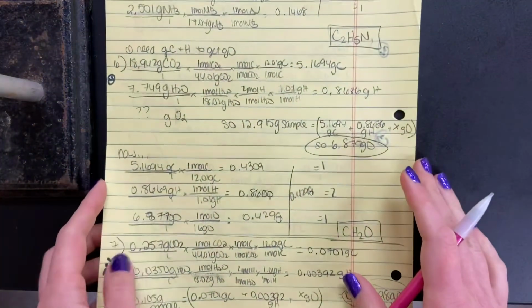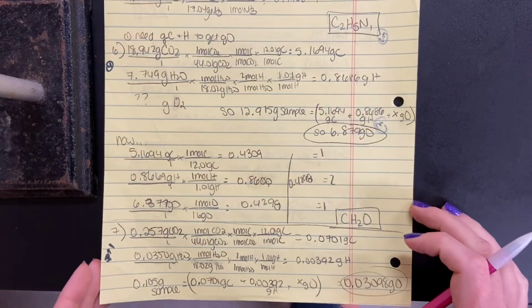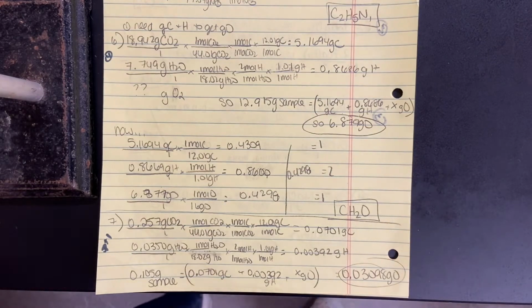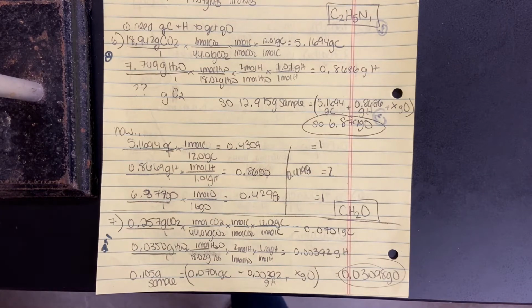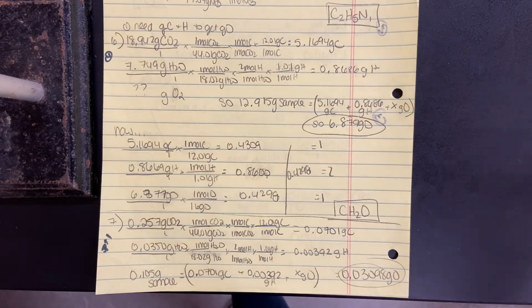Then we move on to part 2. Now here's question 4. On an old worksheet we did, it was number 6, but this is our question 4. With this, oh my goodness, now this is our most complex of problems. Carbon, hydrogen, and oxygen.